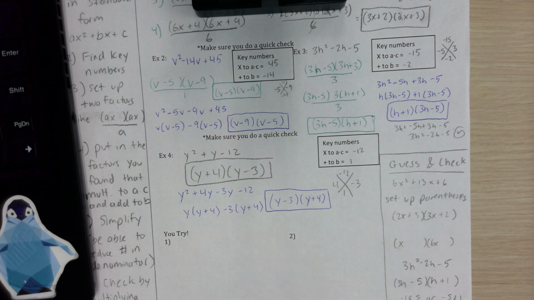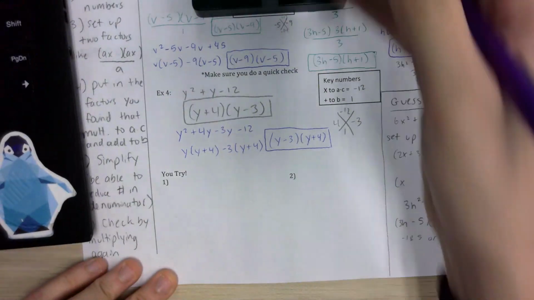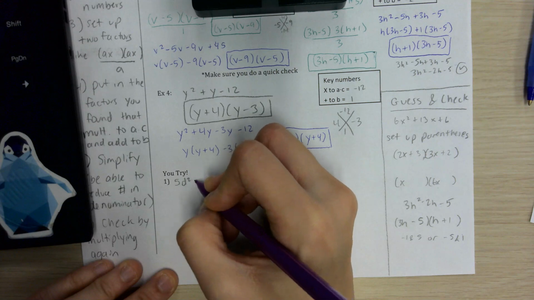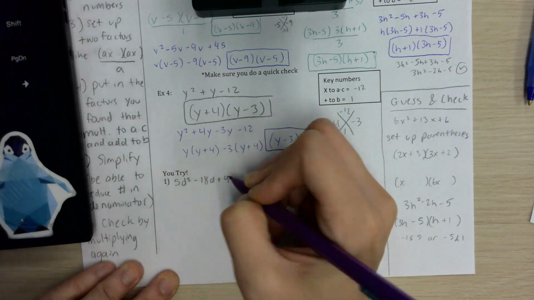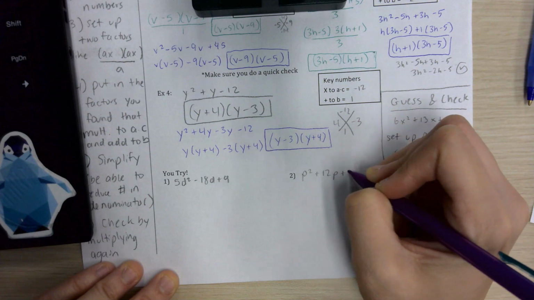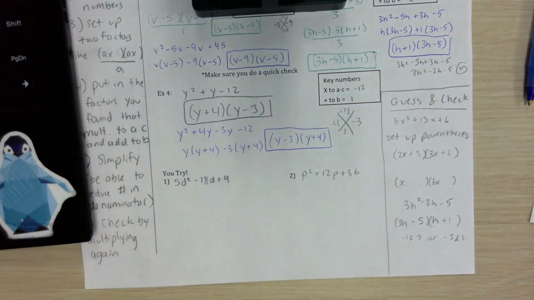Alright, we're going to have 2 you tries, so I want you to pause the video and try because factoring is so important. It doesn't go away like almost ever. You want to be really quick at it. 5d squared minus 18d plus 9. P squared plus 12p plus 36. Alright, so pause the video, try these 2, and then when you come back, I'm going to do them.